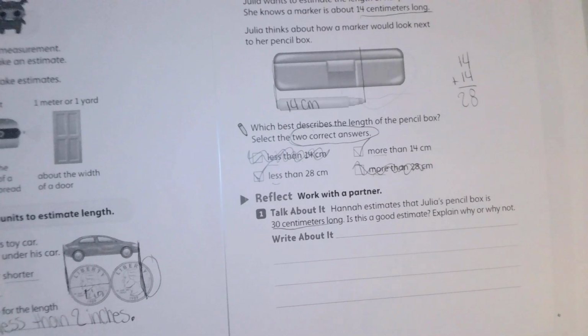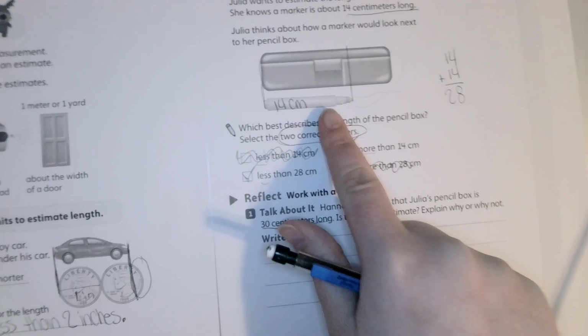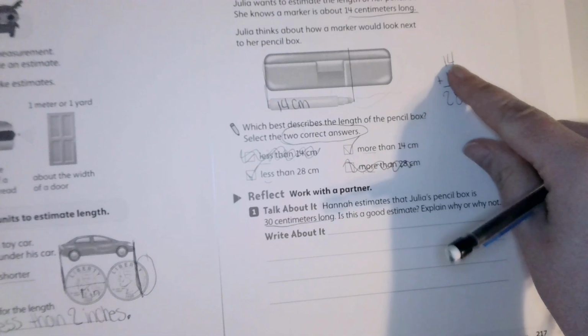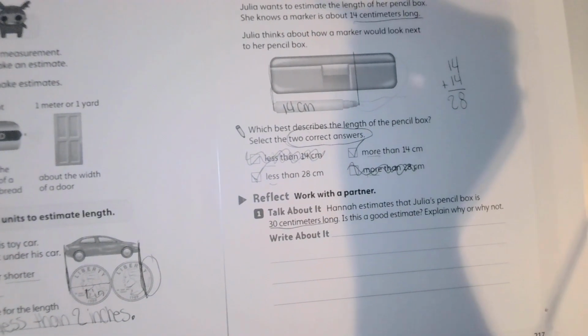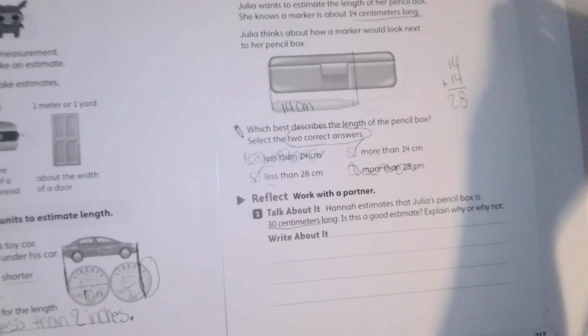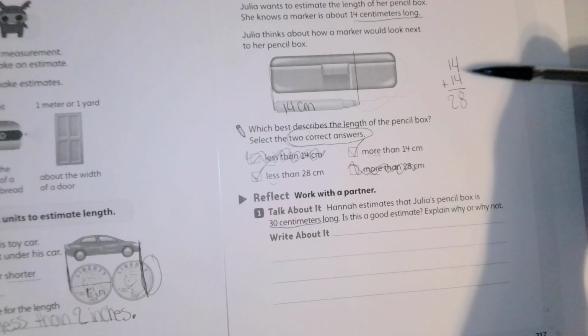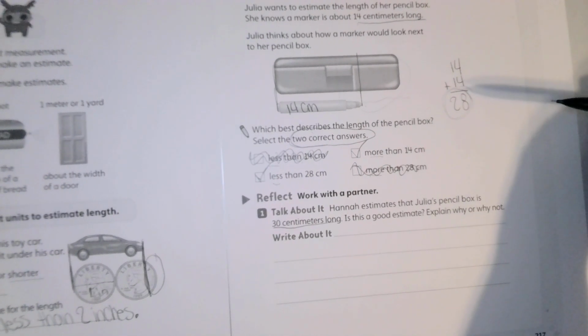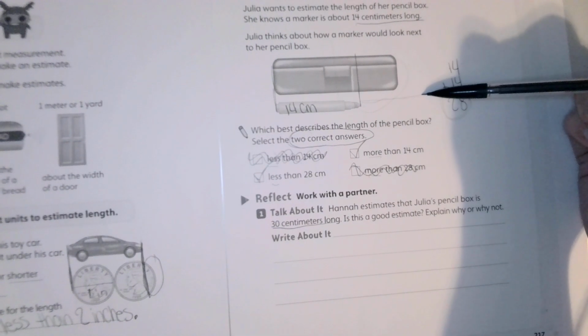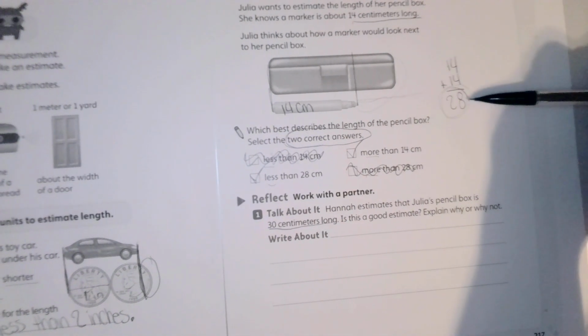Well, let's look at what we do know. We know that 1 marker is 14 centimeters. Okay, we have that up here. So to get to 30, we're going to have to add more markers. So we know that 2 markers equals 28 centimeters. So that's a whole other marker here. That's only 28 centimeters.